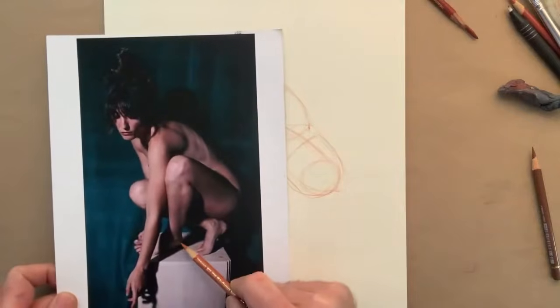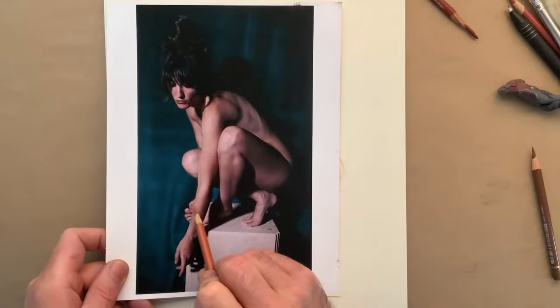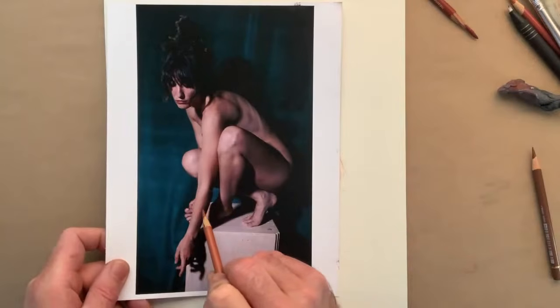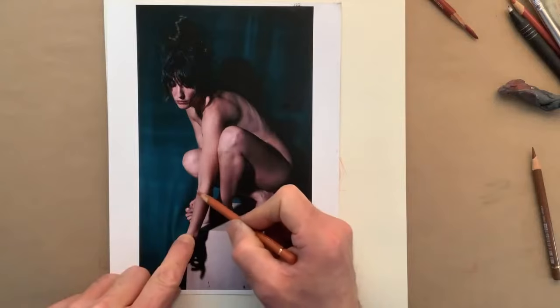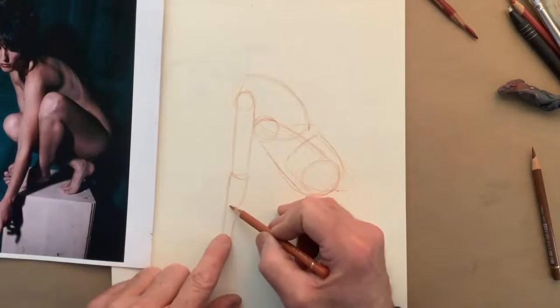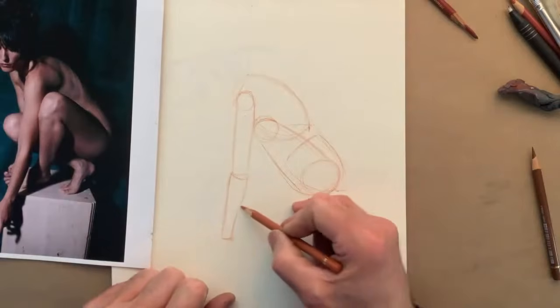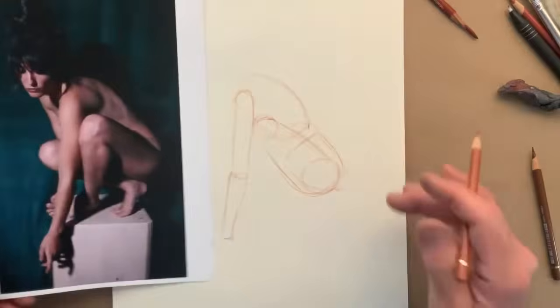And now the ankle, that's the ankle bone, see that? What is the ankle bone? It looks like it's kind of halfway between the top and the bottom of the forearm, see that? Here. So here, that's the ankle bone, and it goes down.